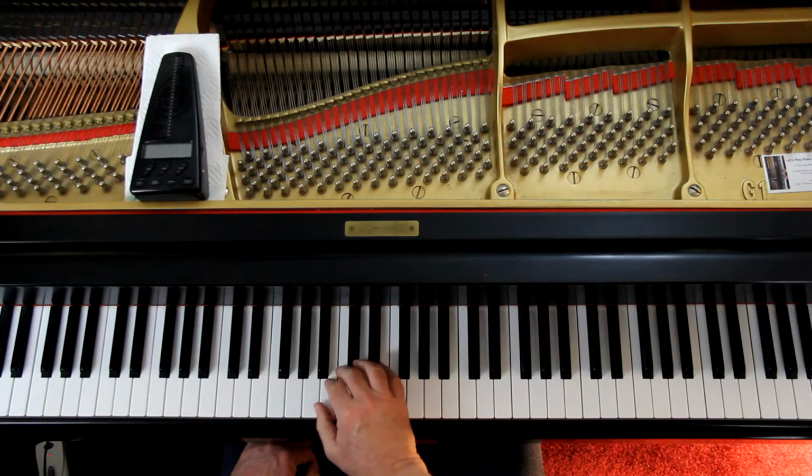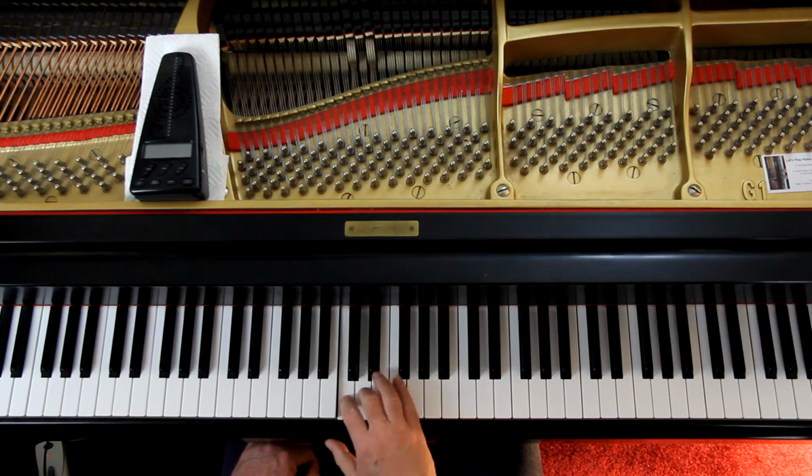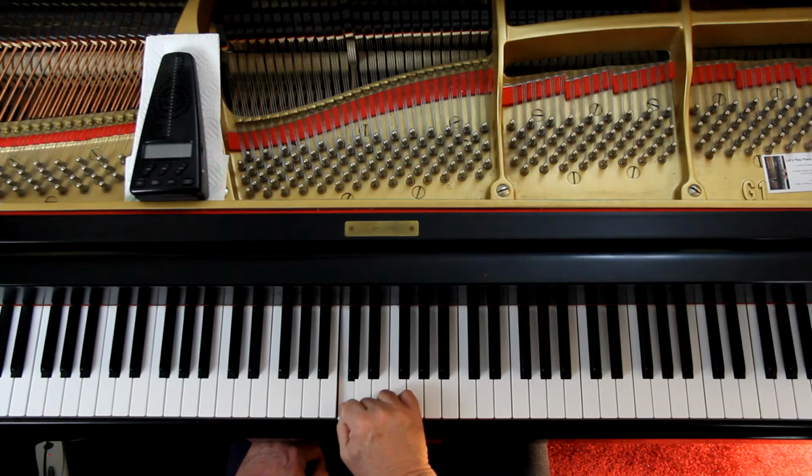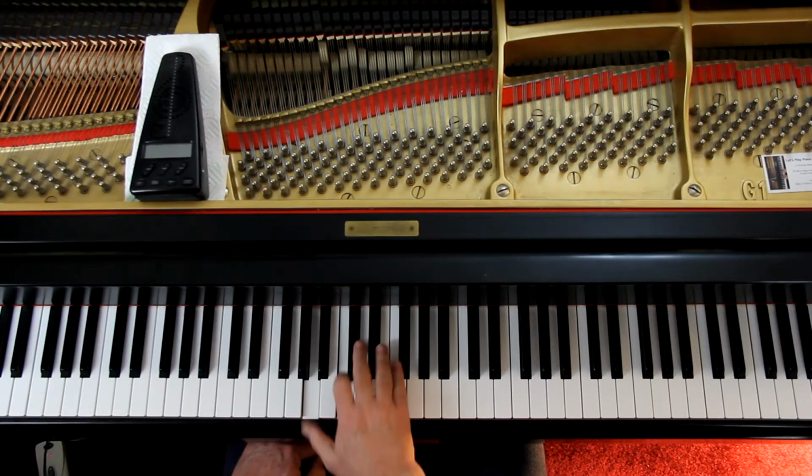Measure 19. We've got the same rhythm. 1 and 2 and 3 and 4. Now that last note, they're saying 3-1. That's playing with the third finger and then substituting. I don't see why that's necessary. I would just play it with the thumb to begin with. Just here. And you're there. You don't need to do a finger substitution.